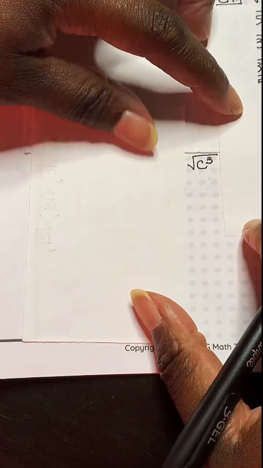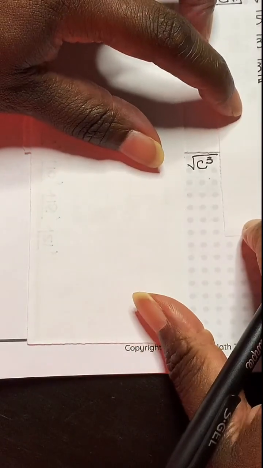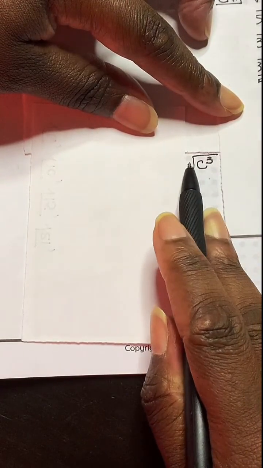Now, last but not least, okay, if I try to divide 3 divided by 2, it's not going to give me an even number.